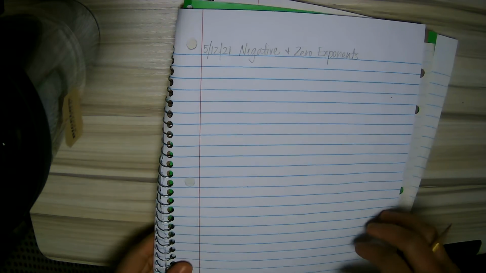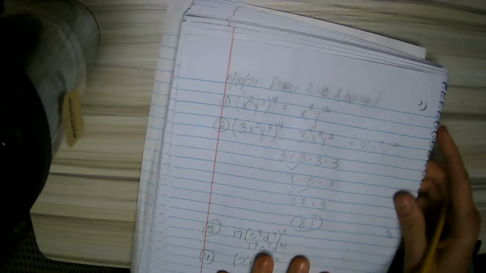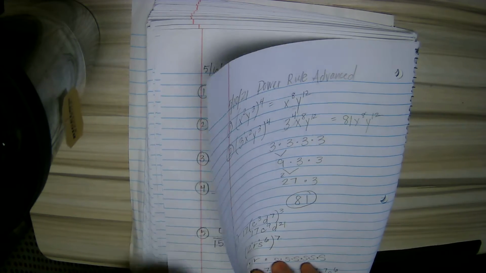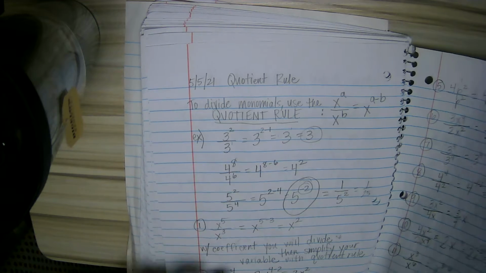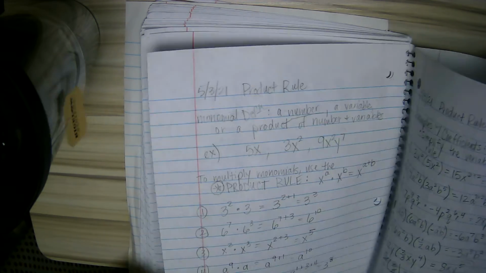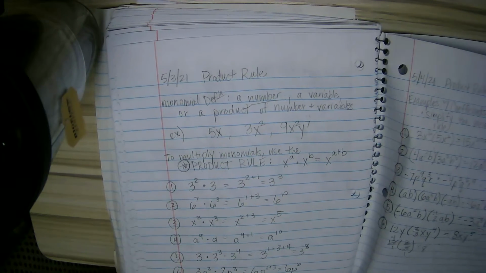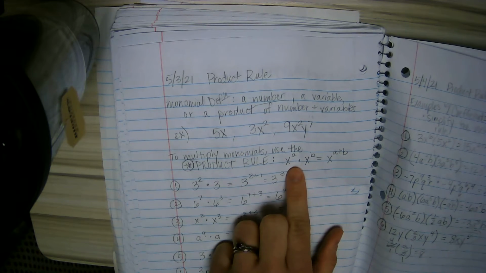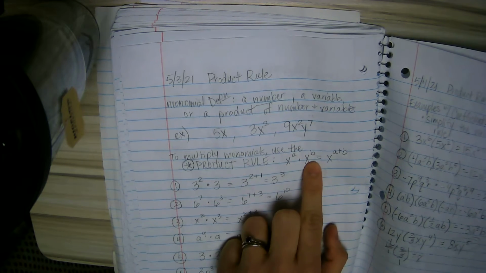Today we are looking at negative and zero exponents. So I want you to remember some of our rules, right? So we had the product rule, where we would add the exponents if we had the same base.